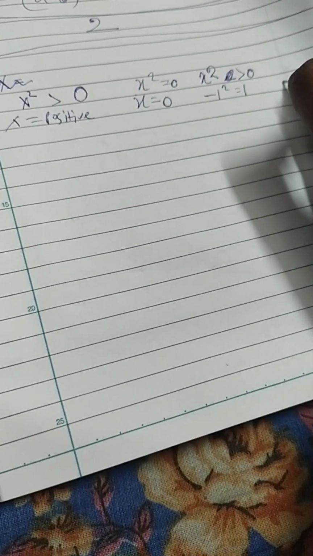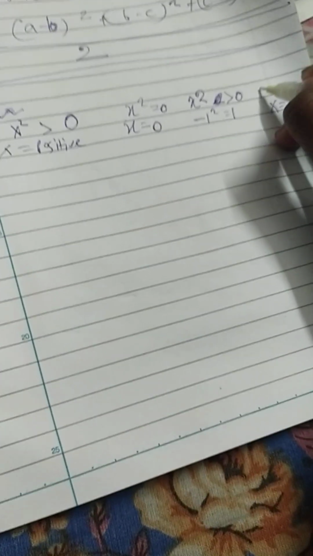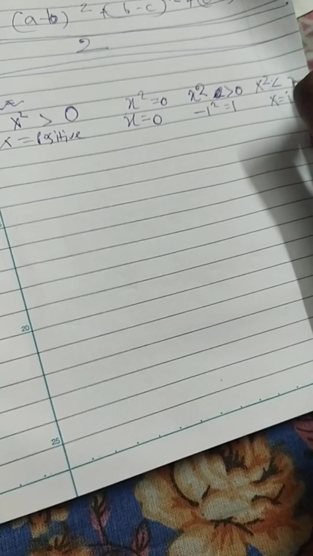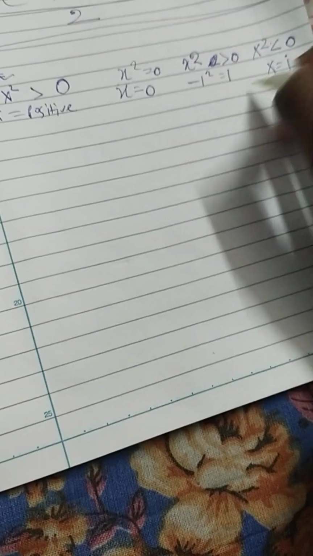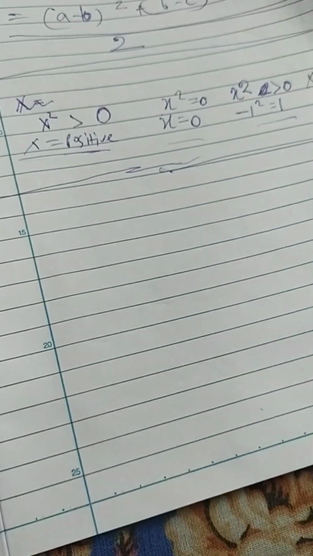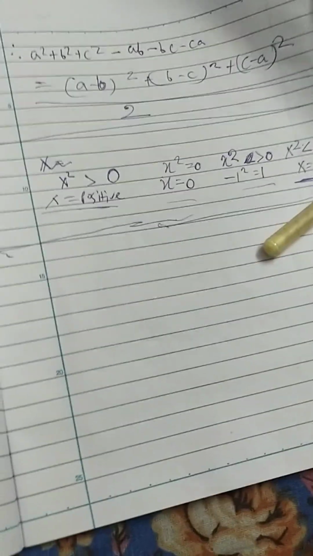And if x is imaginary, that is i, only in that case x square is less than 0. In all other cases, I mean in all real number cases, x square is positive, or at least the variable containing x in an equation with 0 should be positive.